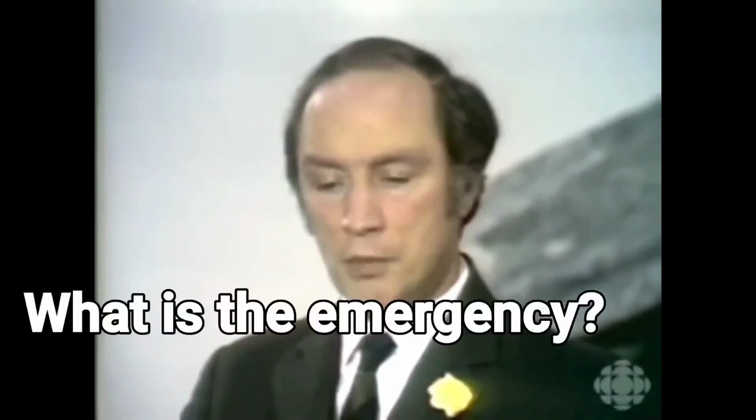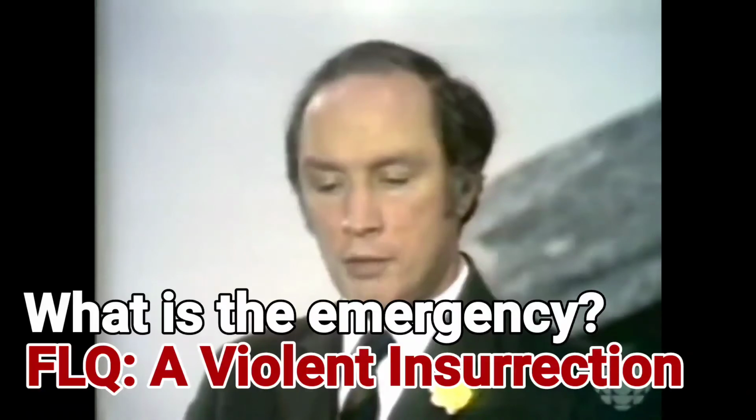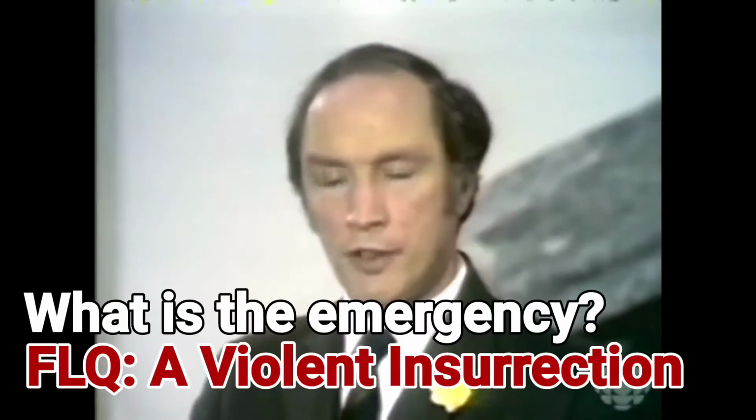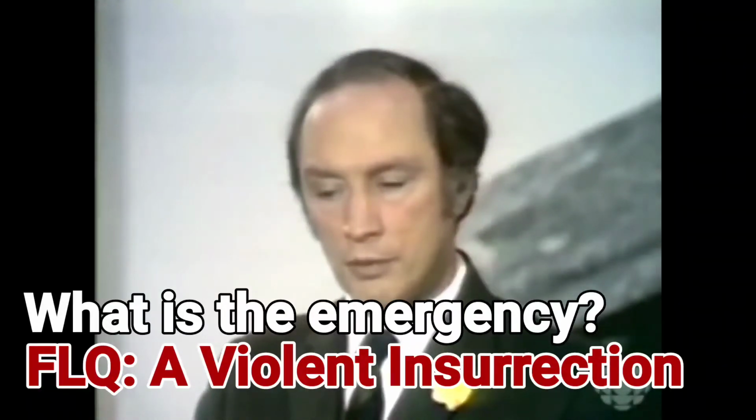Let me turn now to the broader implications of the threat represented by the FLQ and similar organizations. If a democratic society is to continue to exist, it must be able to root out the cancer of an armed revolutionary movement that is bent on destroying the very basis of our freedoms.